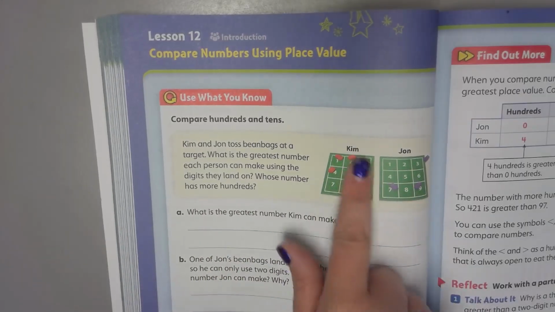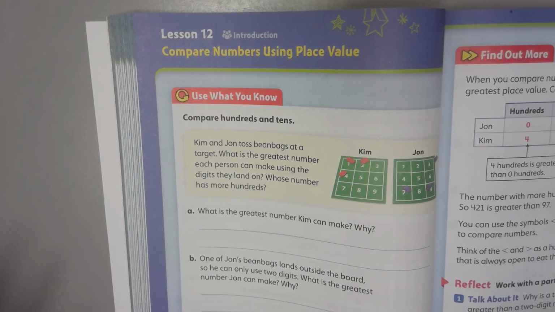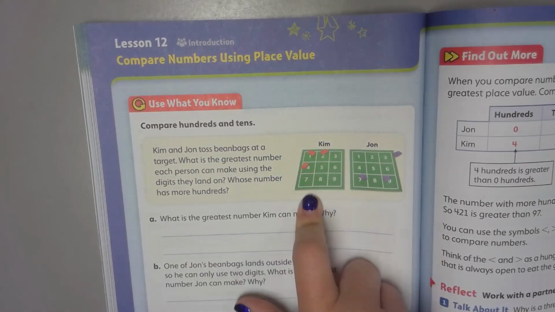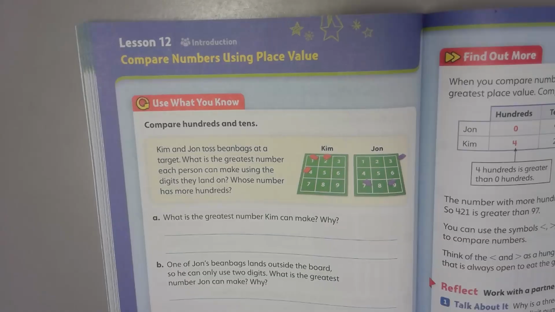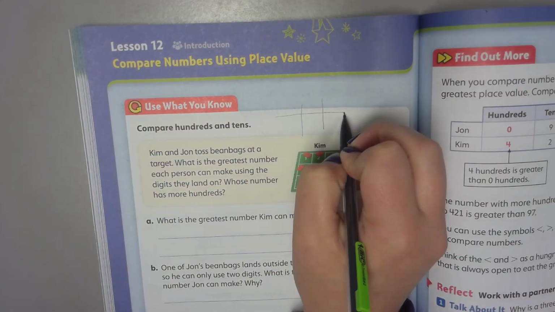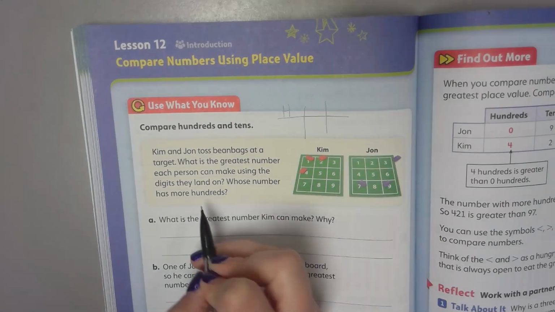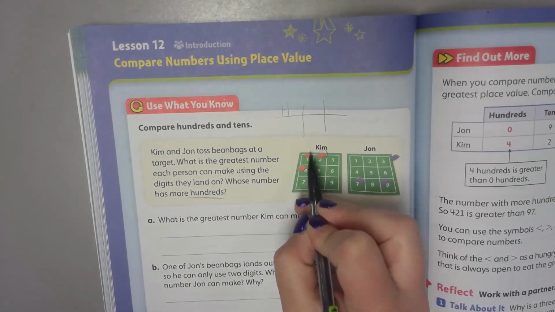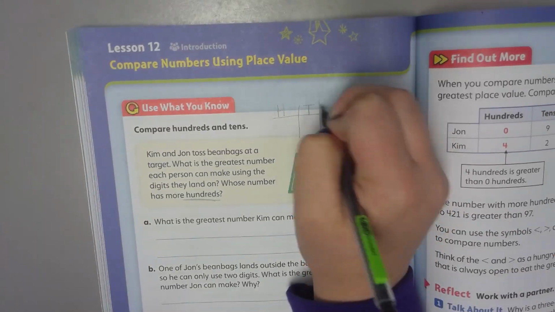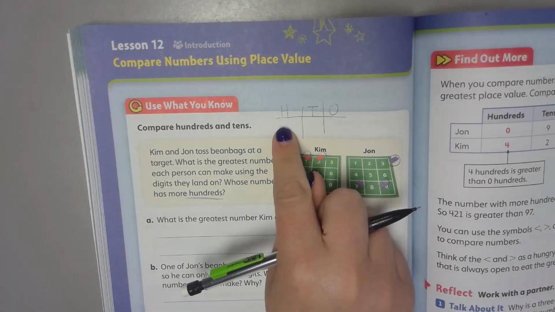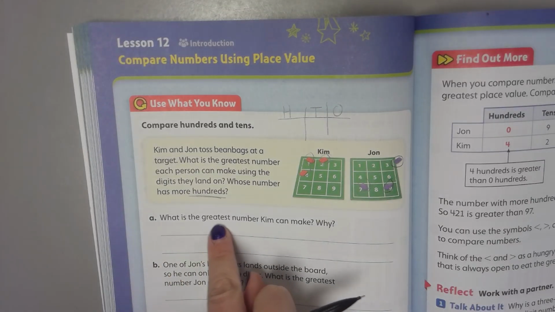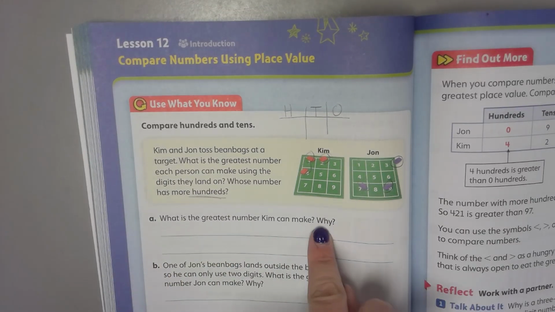So what they're saying is, we don't know what the number is because they just threw beanbags on these boards. So what we do know is that if we draw a place value chart, it said the word hundreds and there's 3 beanbags. So that should be what kind of number? It should be a 3-digit number, okay?